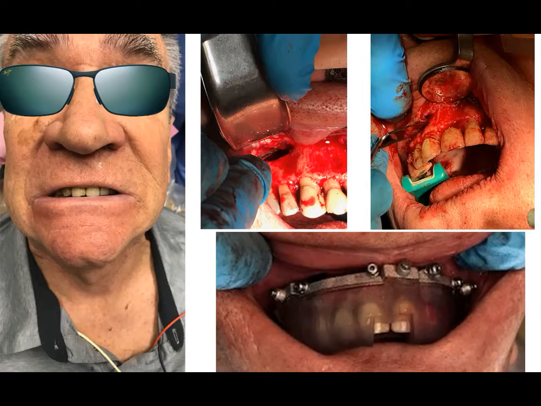We'll share some images of the day of surgery. You can see the exposure of the sinus on the patient's right, and I believe on the left as well coming up. But on the bottom image, you can see the pin guide is delivered and verified that there's a complete seat, a full seat with the windows in the anterior.